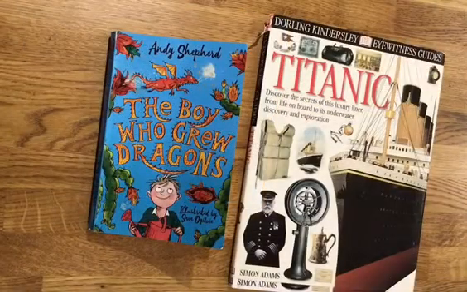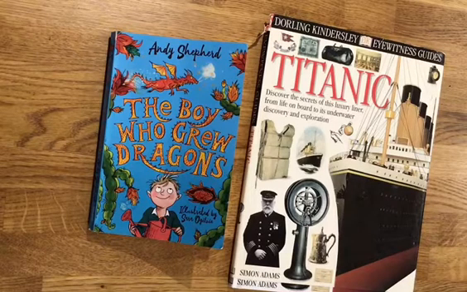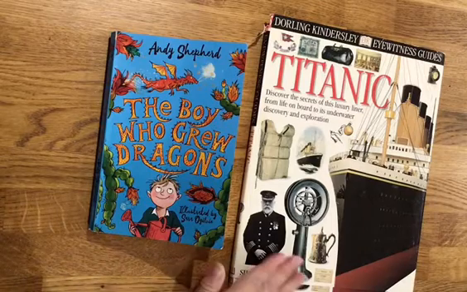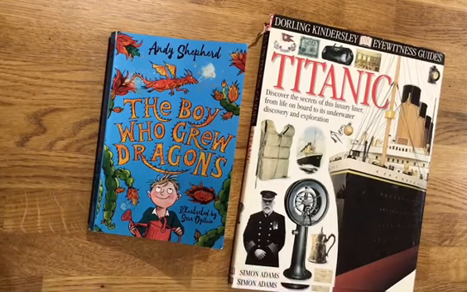So children, now we're going to have a little look at some of the features you might find in a non-fiction text. There's a long list in the PDF file, and you won't find every feature in every text. It depends on the text. And I've chosen a text called Titanic here because it's got quite a lot of them in to show you.